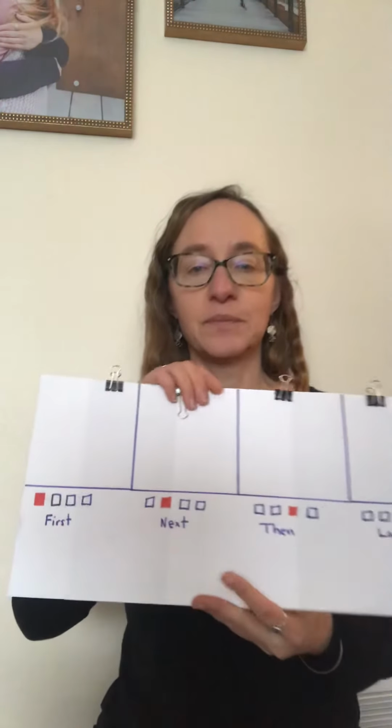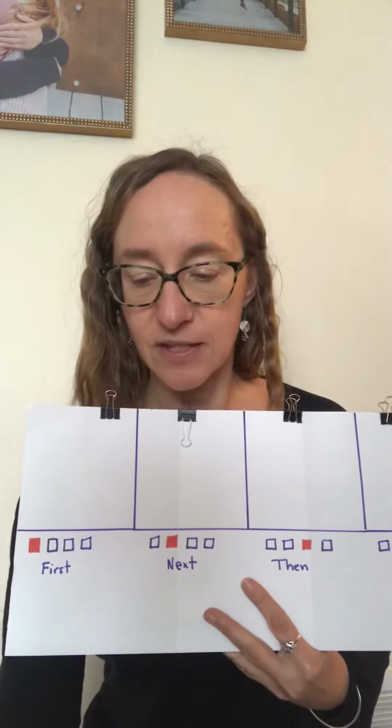So here's our storyboard where we can sequence our activities, the story events. And I'm going to put that down. And I'm going to hold these all out, mix them up, and parents, your child at home can point to the story event in the order.